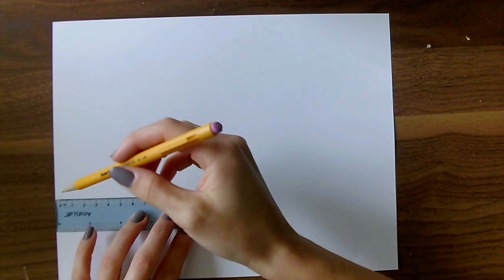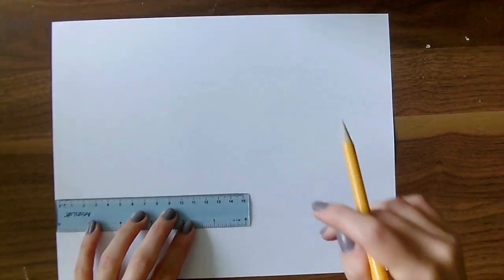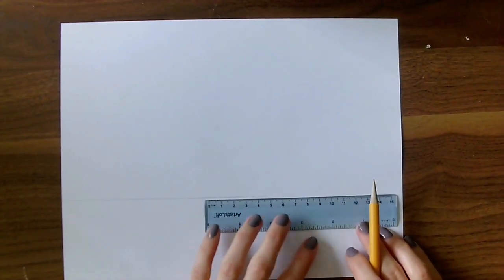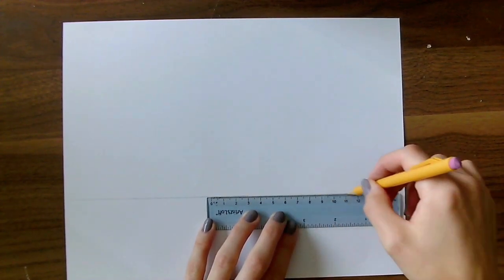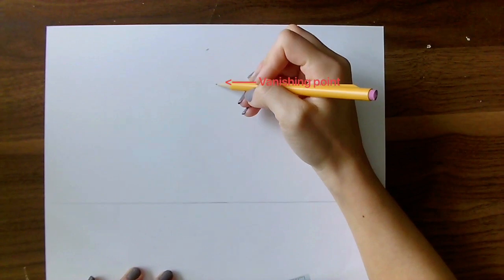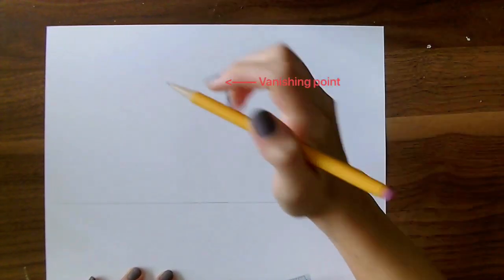Sometimes it helps counting out the amount of letters you have in your name. You can figure out which letter is in the center of your name. You can draw that one first and then draw the rest of your letters around that center letter.